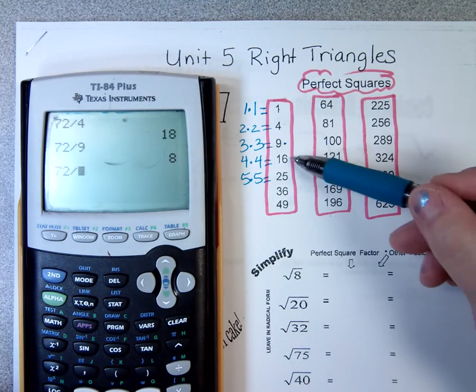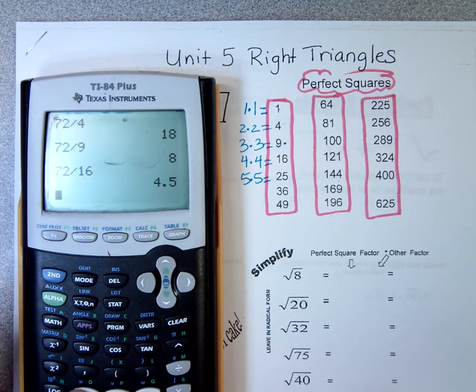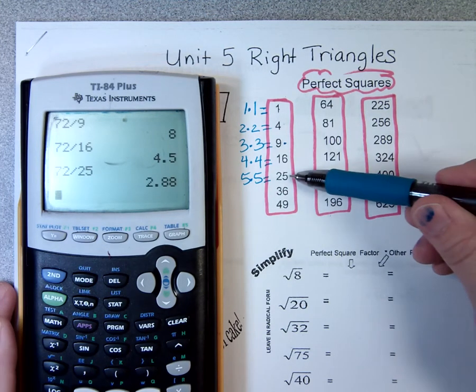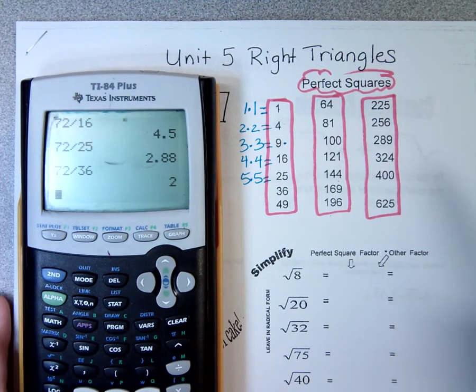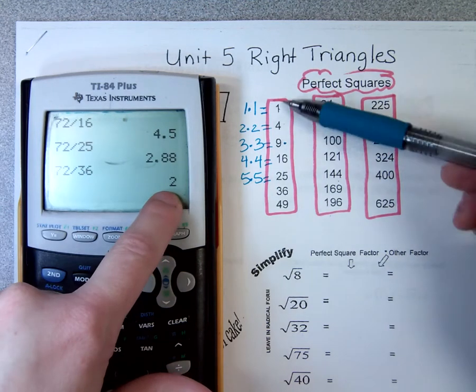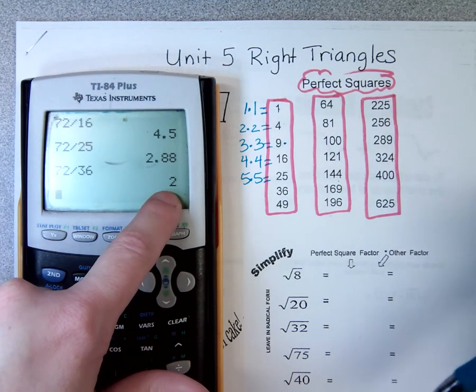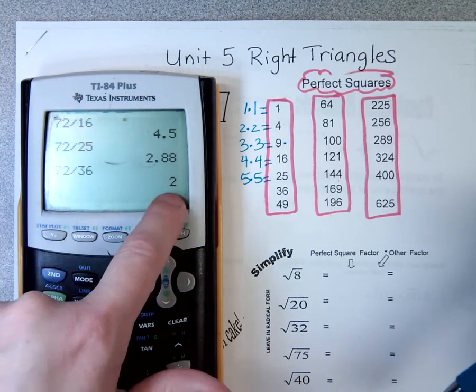I'm going to try the next one in the list, 16. I get a decimal. That means 16 doesn't go in there. I don't want to use him. I'm going to try the next one in the list, 25. I get a decimal, so 25 doesn't go in. I don't want to use him. I'm going to try the next one in the list, 36. 36 works. Now let's look at our answer. Can 2 be divided by any of these evenly besides the 1? Then we found our biggest guy. 36 goes in there, and he goes in there twice.